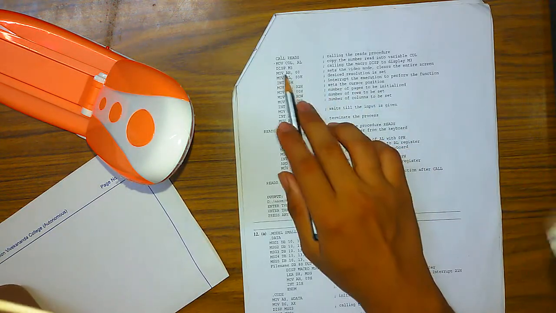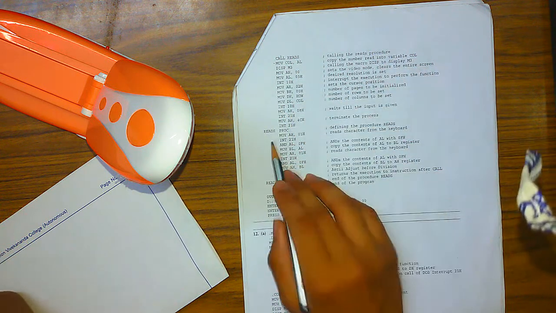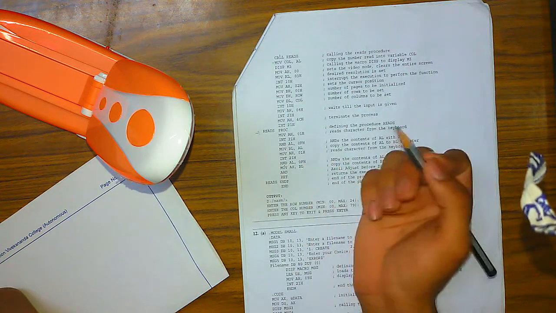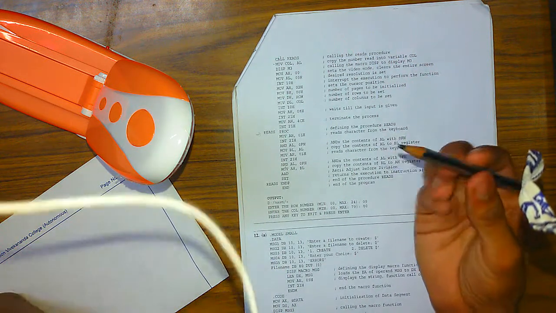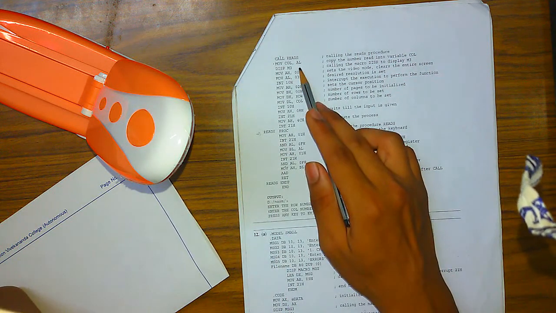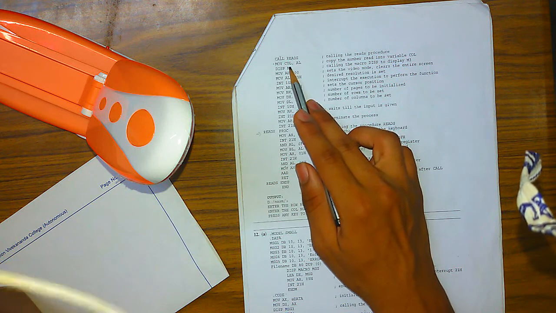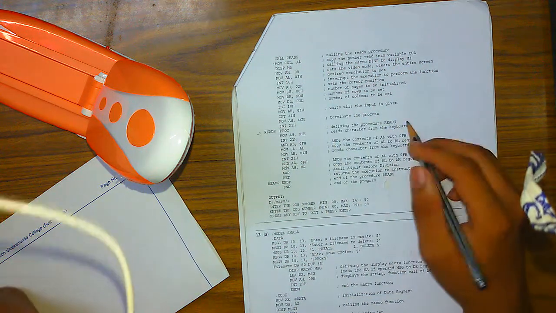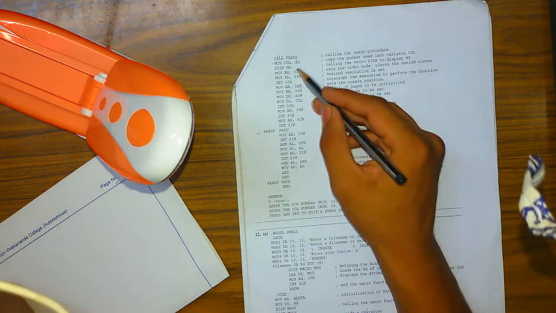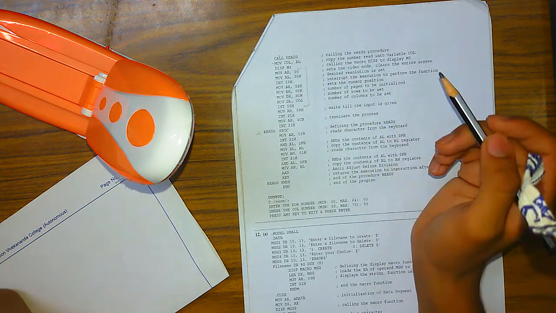Again it will go to the READ procedure, which is right here in front of you, and whatever you give as input will be stored in the AL register, and that AL is moved to column. Then it displays message 3, that is, press any key to terminate.